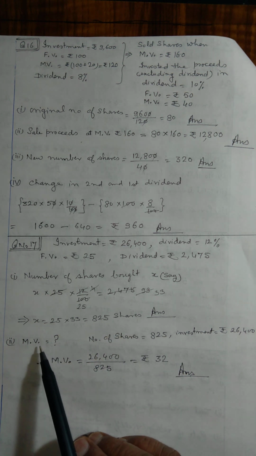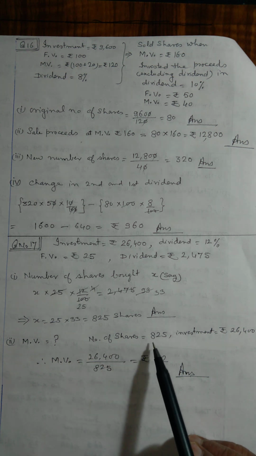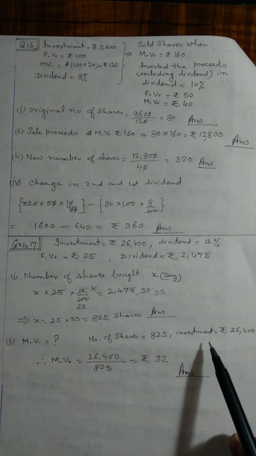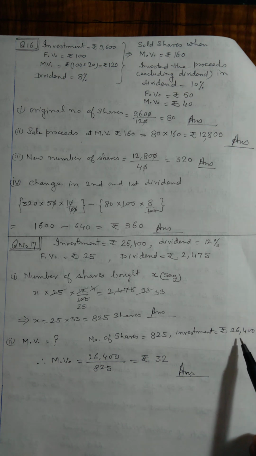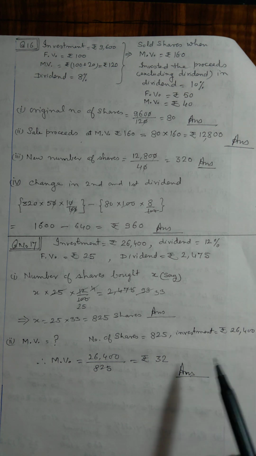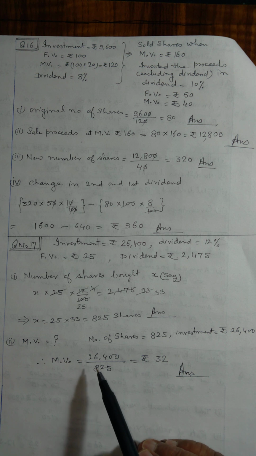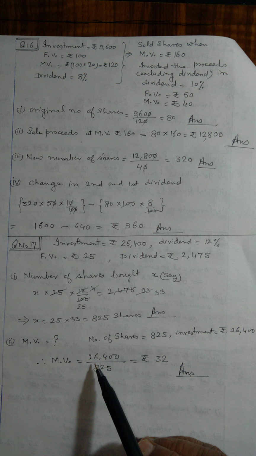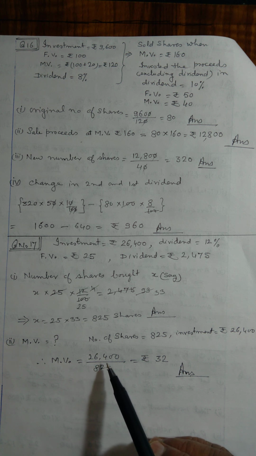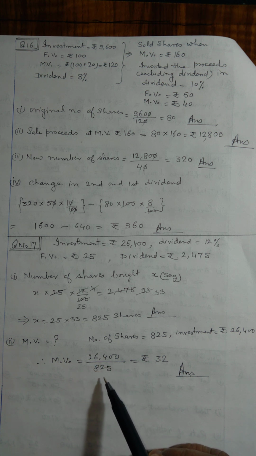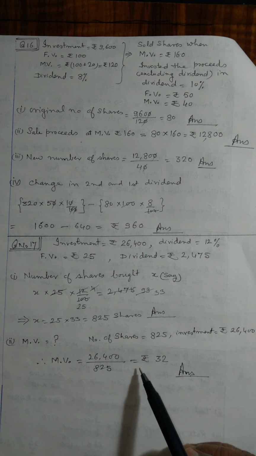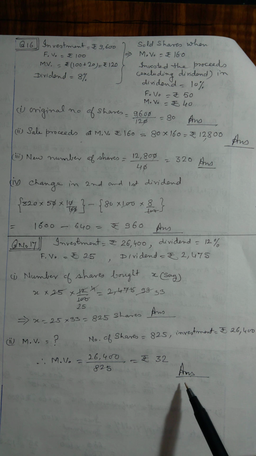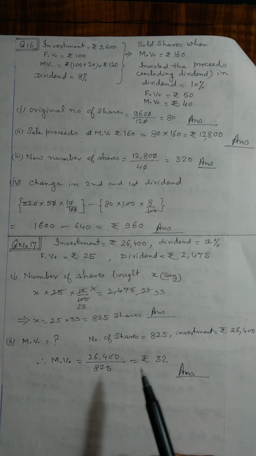Market value, we have to find out. The number of shares we have done, that is 825. Investment is 26,400. So the market value will be equal to investment upon number of the shares. So the 26,400 divided by 825, we will get, that is rupees 32. This will be the answer of the second part of the question number 17.